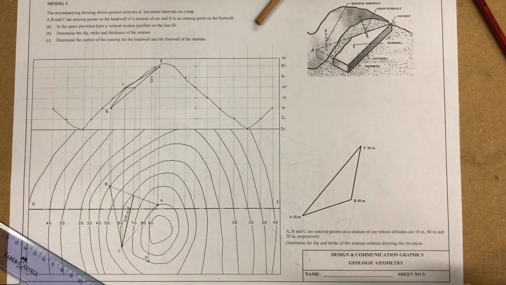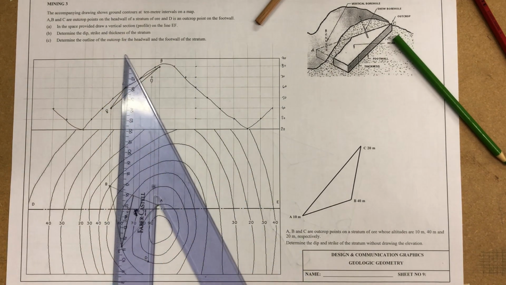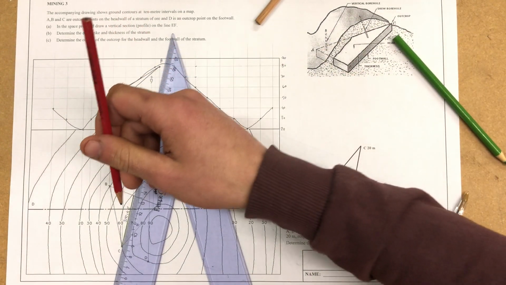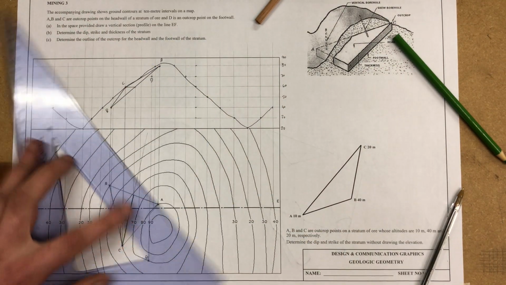Then what we do is we look along our true length line. And I'm going to bring it up here. Look along it there.